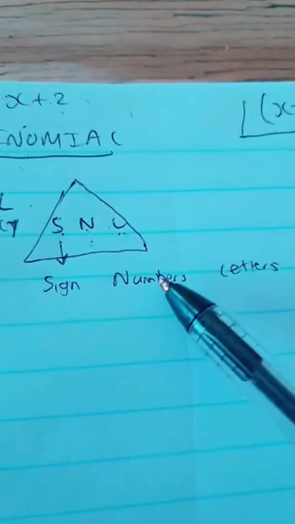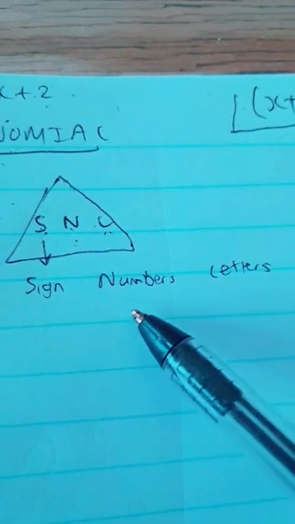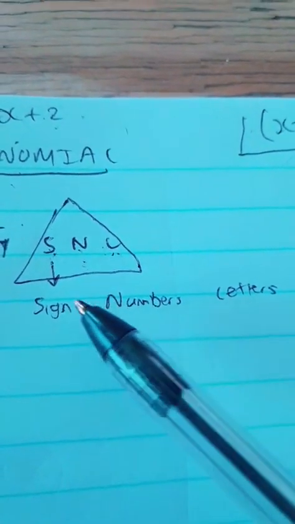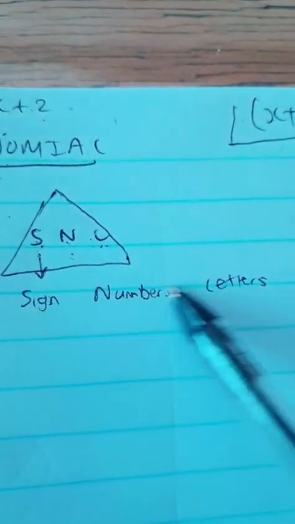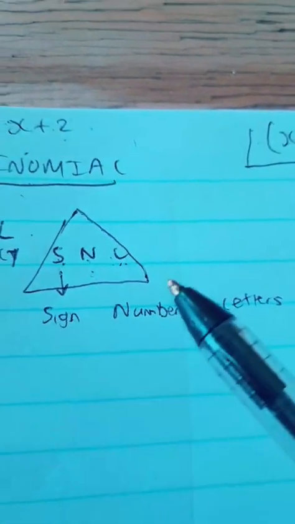So every time, from today onwards, whenever you come across a movie and it has S and L, it's a very good time to switch off the television screen and go and do some maths. Sign, numbers, letters. Let's go.